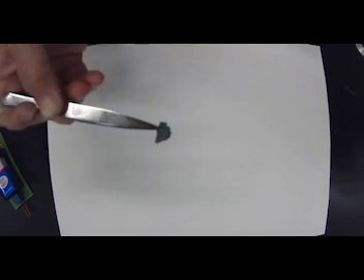It does come as a solid. Okay, and so we're going to get a piece of iodine. So there's iodine. It actually is kind of shiny. It's kind of sparkly a little bit. I don't know if you guys can see that there. It's dark gray, and it's just an odd shape.